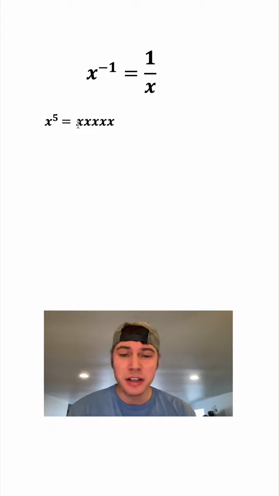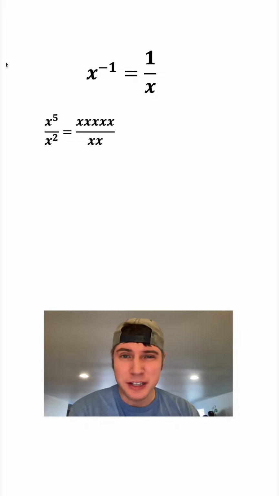Why is x to the negative 1 equal to 1 over x? How does a negative exponent even make sense? Something like x to the fifth means we have 5 x's being multiplied. Something like x squared means we have 2 x's being multiplied. And if we divide them, we would just be dividing 5 x's by 2 x's.